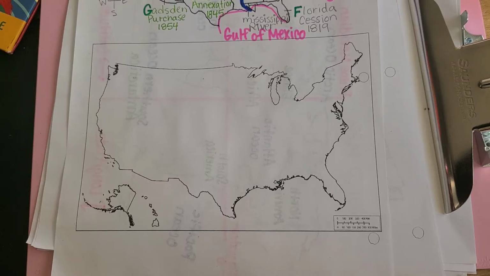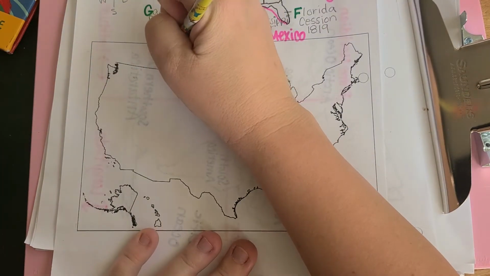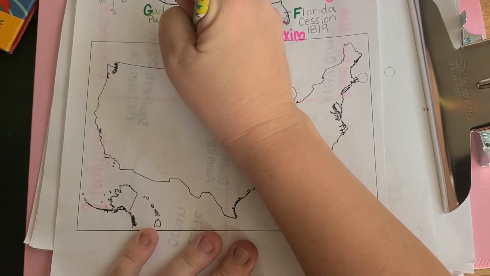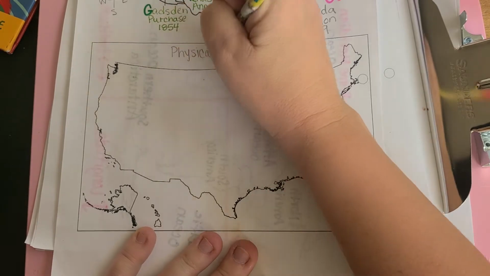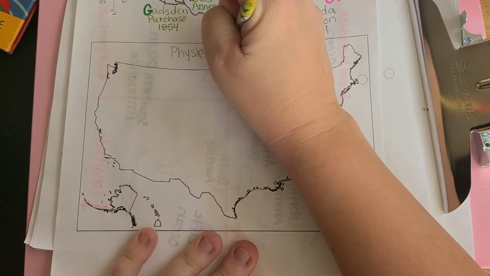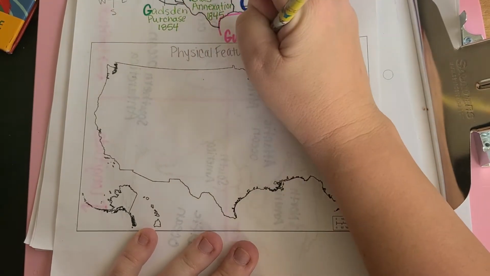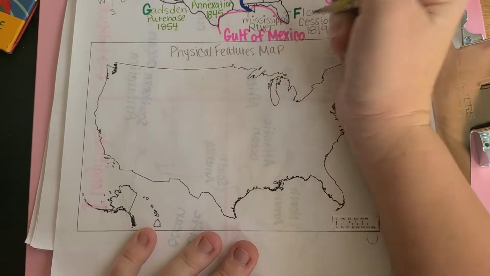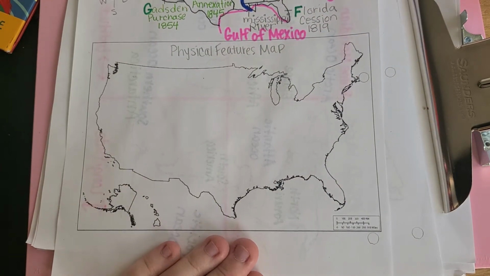Here's Texas history scholars. We are on our second map of the United States, and this is a physical features map of the United States.